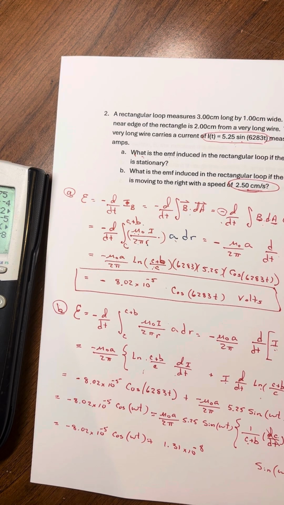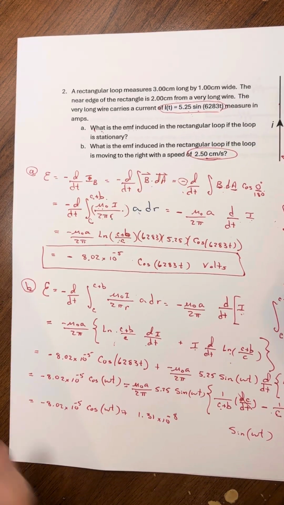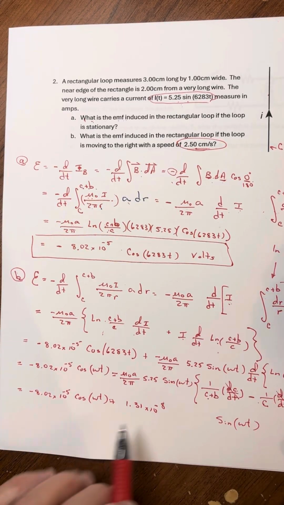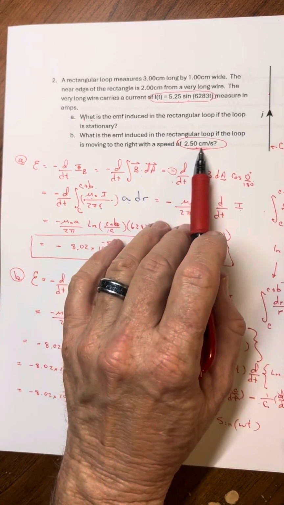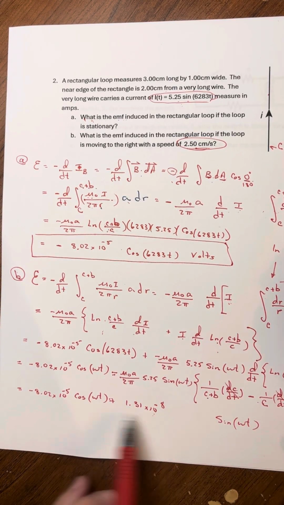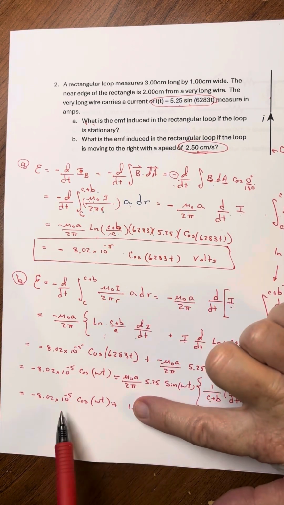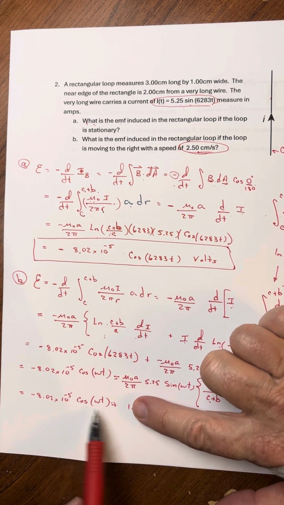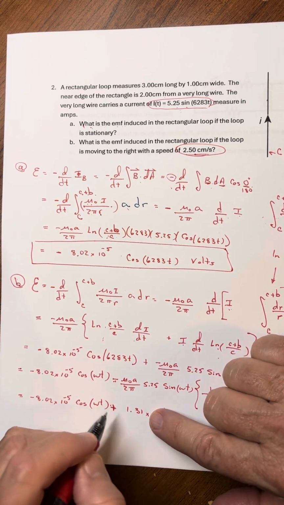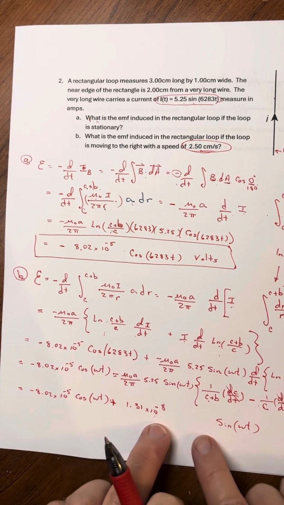I'm just checking here. I think that's right. Kind of looks right. Wish I would have given it a stronger number here, because this term's so much smaller. You really could ignore that. So the current's changing so quickly that the induced EMF is 1,000 times greater from the change of current than the motion.